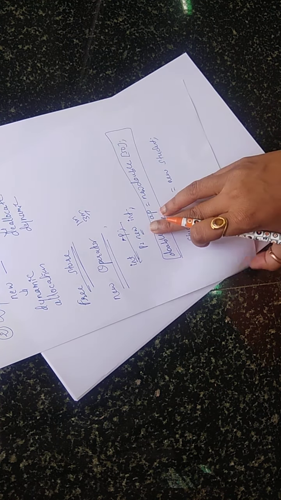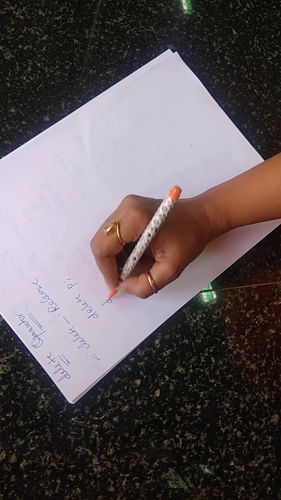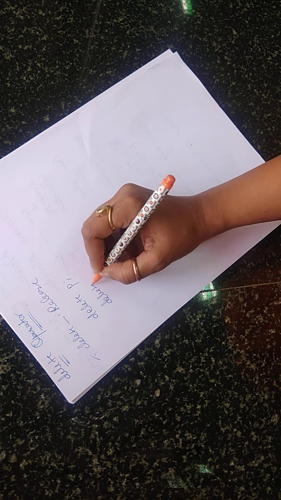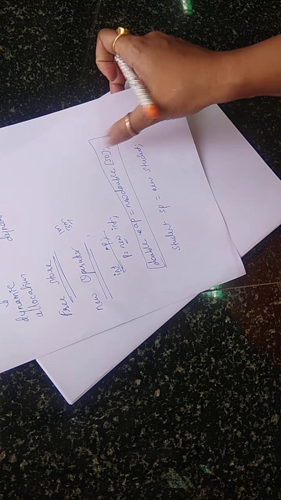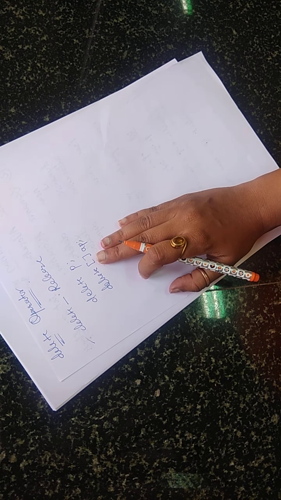Similarly, we can write the delete operator with arrays also: delete with the subscript of the array. Whichever variable you used for the declaration, the same variable you have to use for delete. Next, delete for a structure also you can do. Delete the structure variable, you can just write delete student.